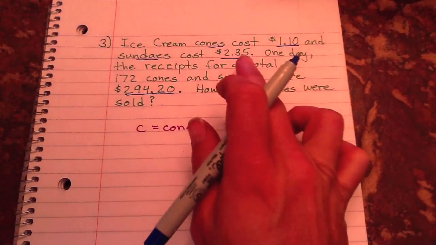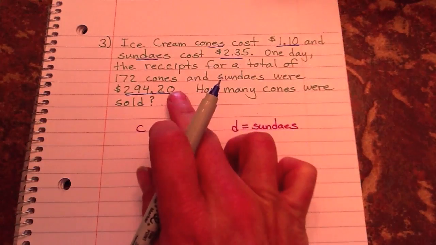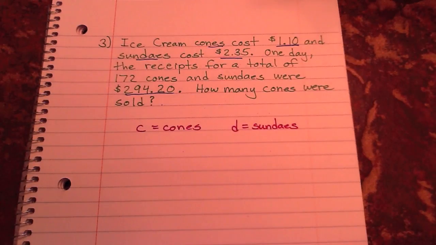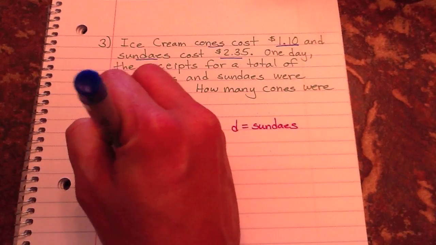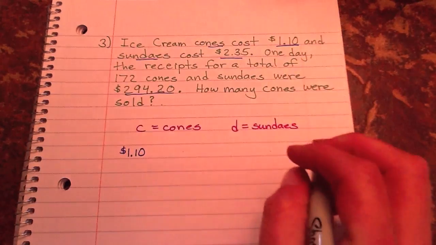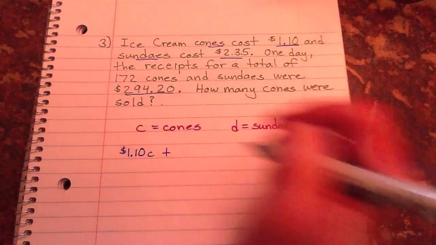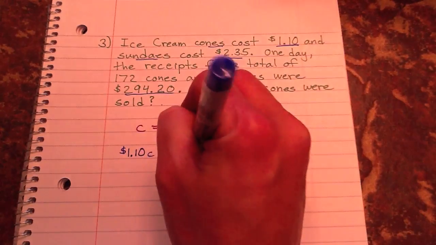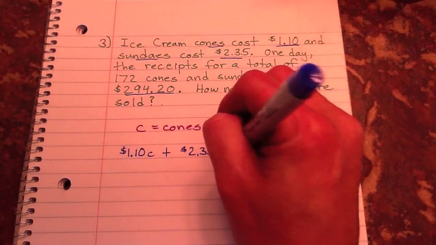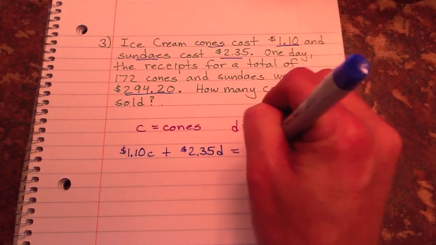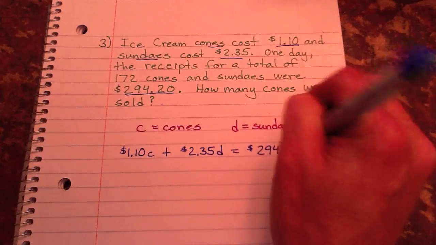You always want to match up the money per something with the total cost when you set up those equations. So I can say I pay $1.10 for every cone plus $2.35 for every sundae, and that's going to end up equaling my total cost for the day, which was $294.20.